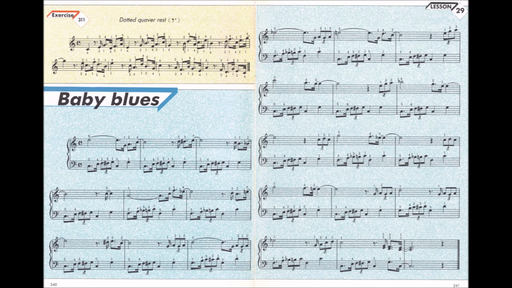Finally, exercise 311 in C major. This includes a dotted quaver rest on the second beat of each bar and a tied note at the end of the fourth bar.